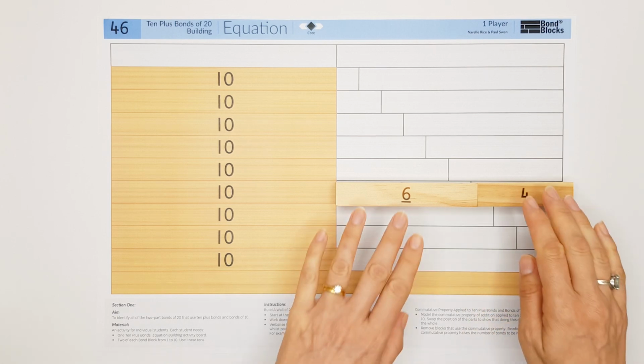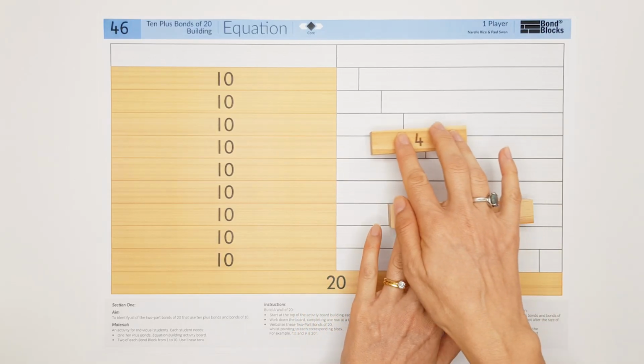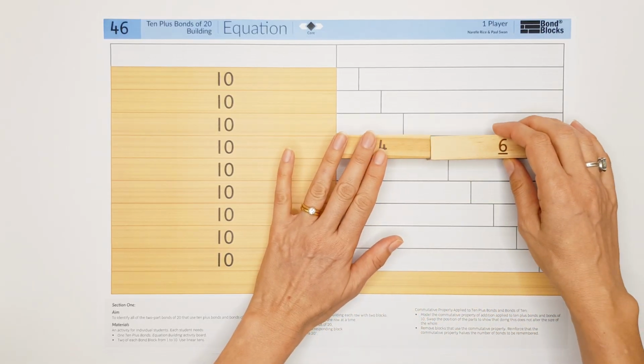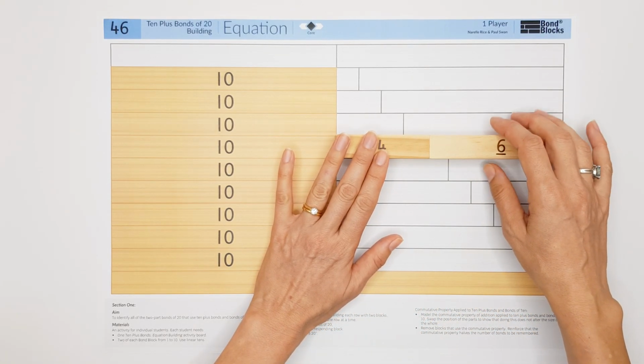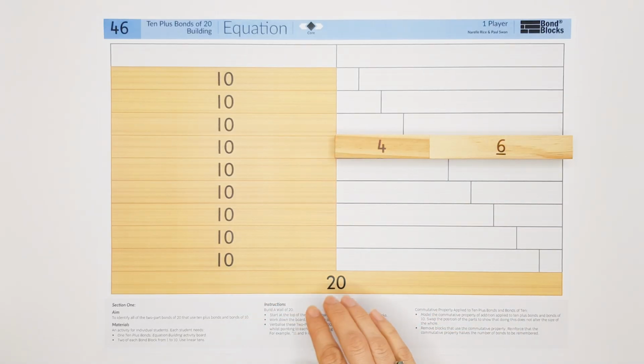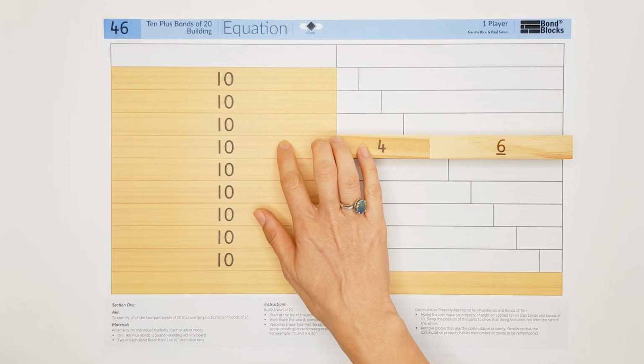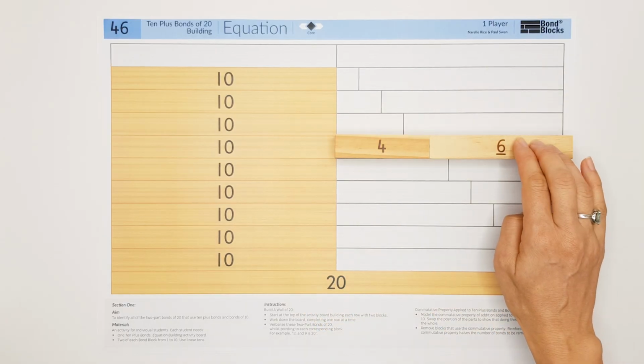We're also going to be looking at how we can swap these parts around to create a different two-part bond of 20. We could say 20 is also equal to the two parts of 14 and 6.